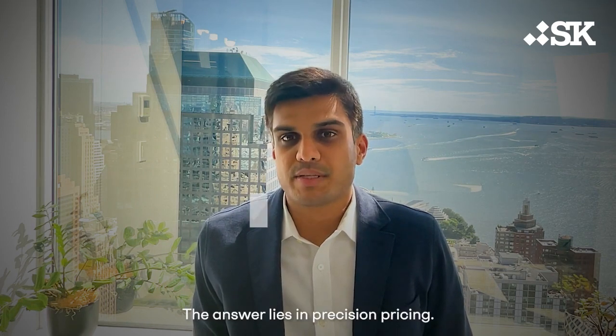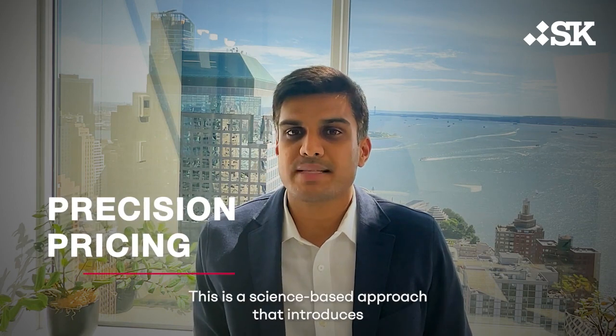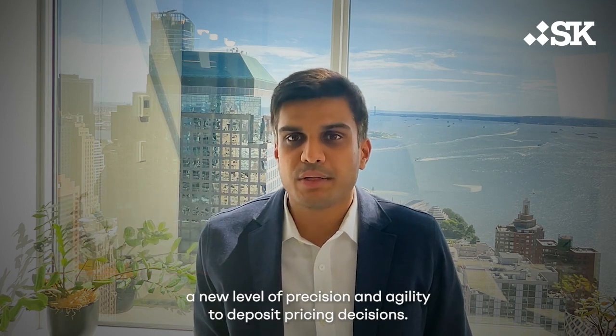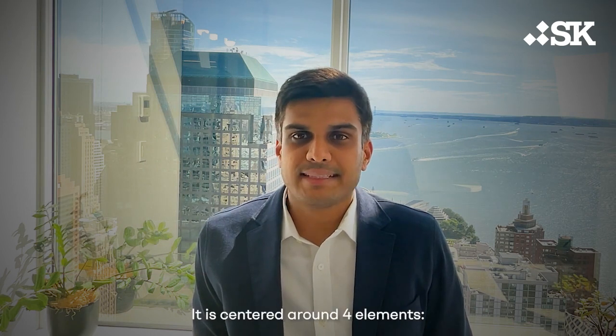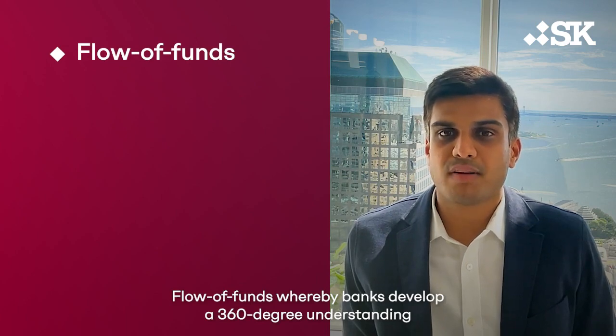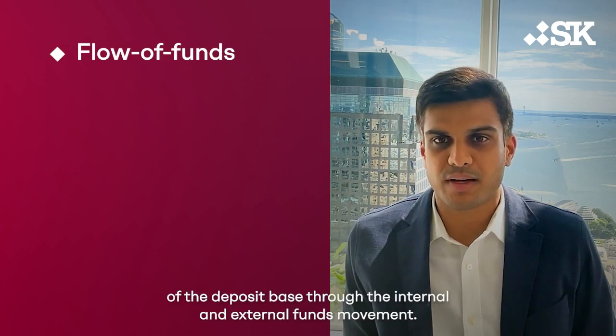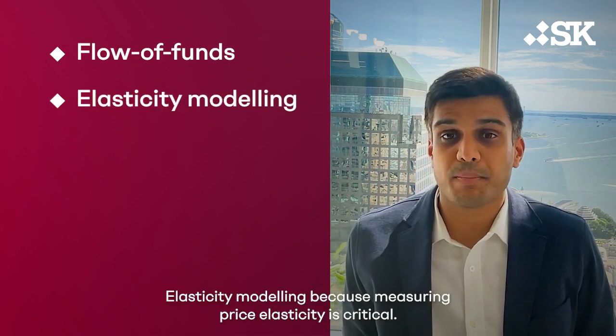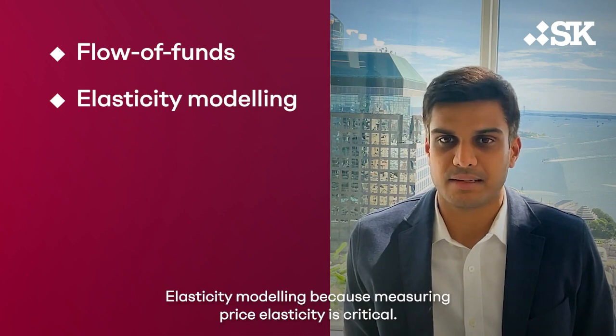The answer lies in precision pricing. This is a science-based approach that introduces a new level of precision and agility to deposit pricing decisions. It is centered around four elements: flow of funds, whereby banks develop a 360-degree understanding of their deposit base through the internal and external funds movement. Elasticity modeling, because measuring price elasticity is critical.